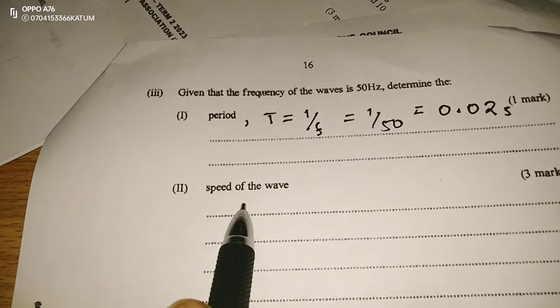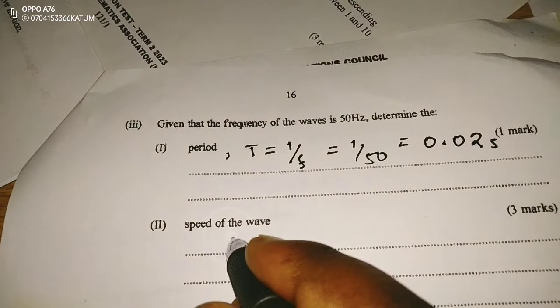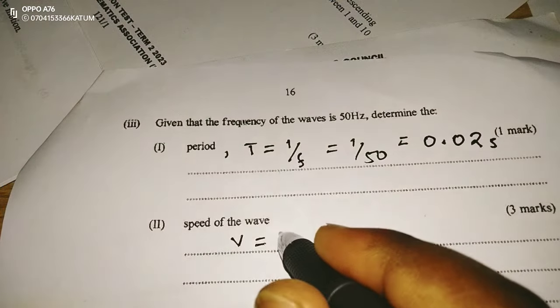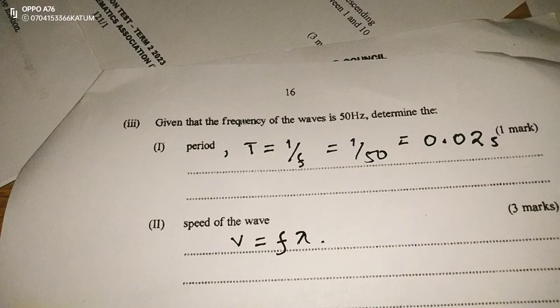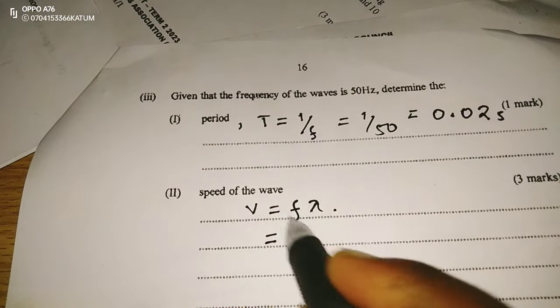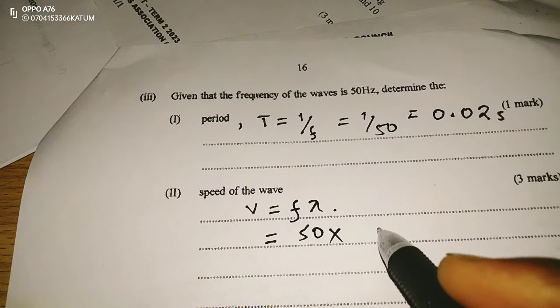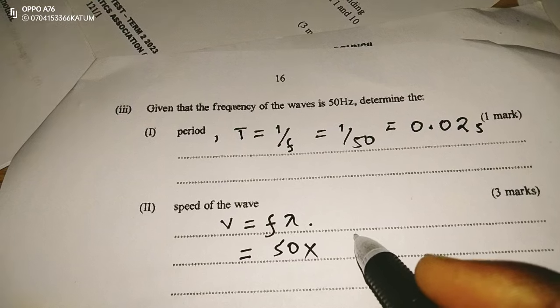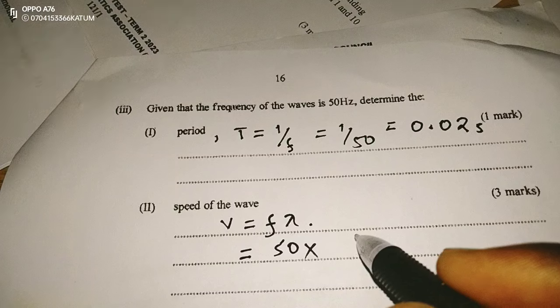The next thing to determine is the speed of the wave. Speed of the wave, v, is given by frequency f multiplied by lambda. This is going to be a frequency of 50 times a lambda of 20, as we had determined lambda already.